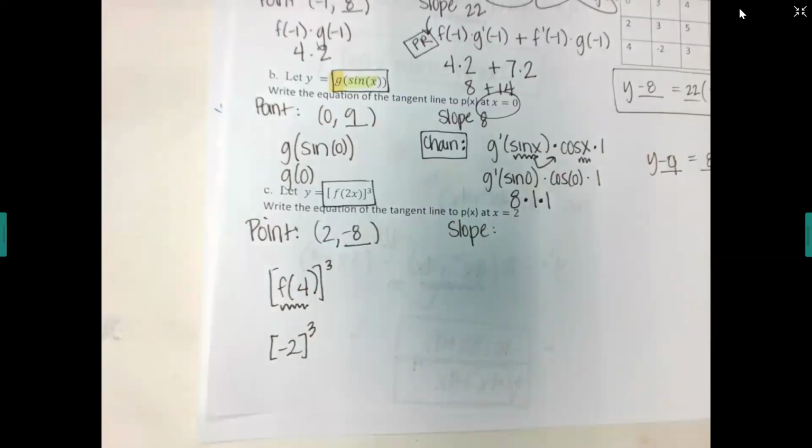Now I'm going to take the derivative. I have to pick a rule. Do I want product rule, quotient rule, or chain rule?